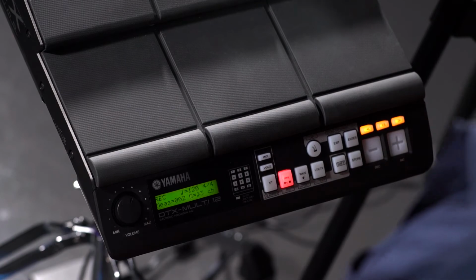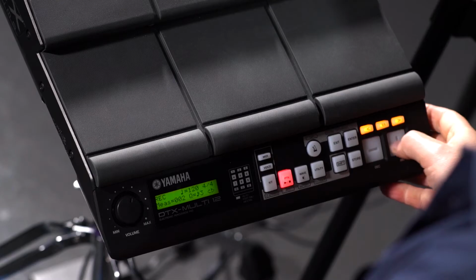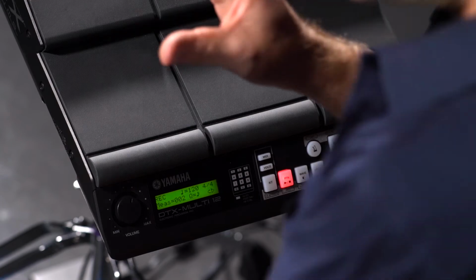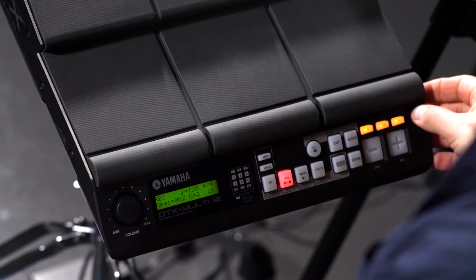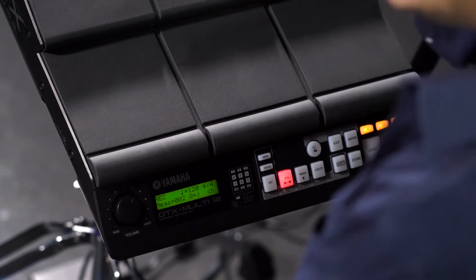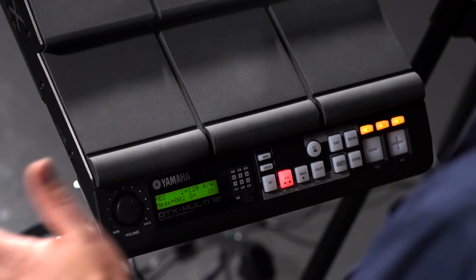Then we have Q for quantize, and quantize means it's correcting the timing, so it makes everything in time. I'm going to turn that on and set it to 16th notes, so it's going to correct my timing to 16th notes. And then the last symbol on the right means that it's going to loop round, so when it gets to the end, it's just going to go back to the beginning, and I can just put more sounds over the top. The tempo is 120 beats a minute. So we are ready to go.